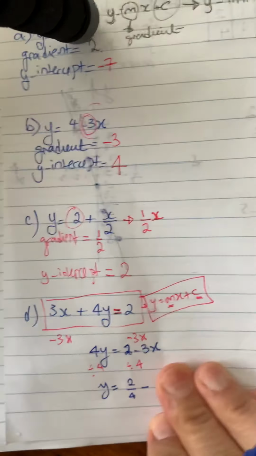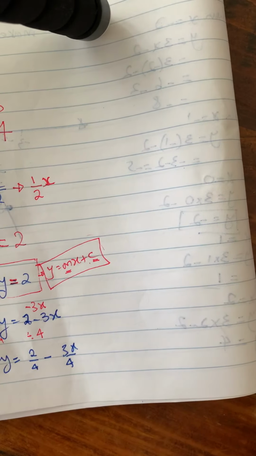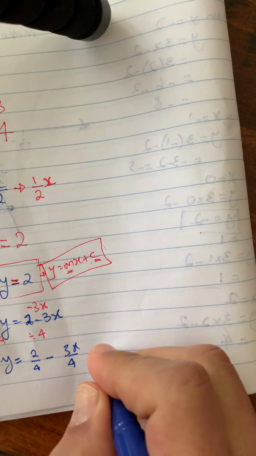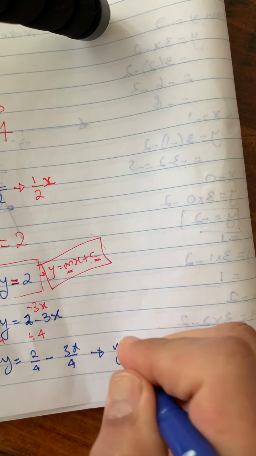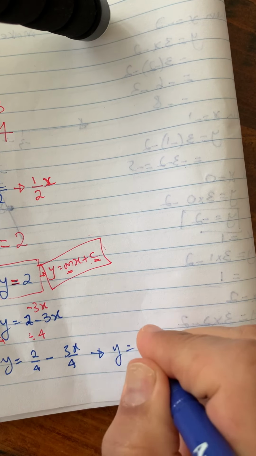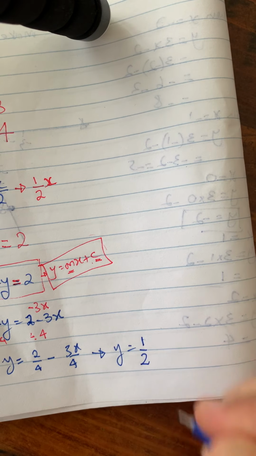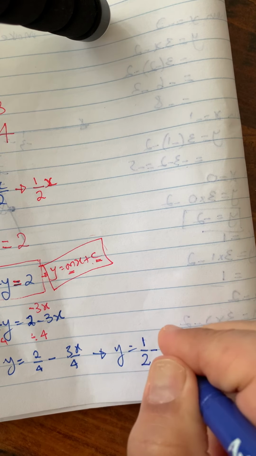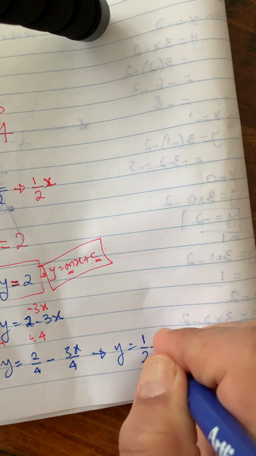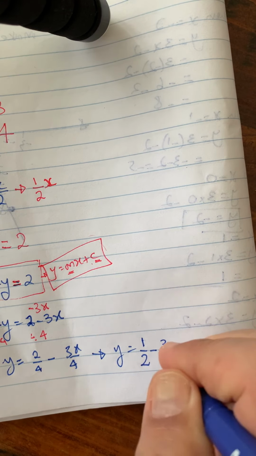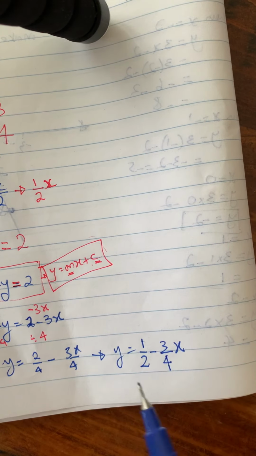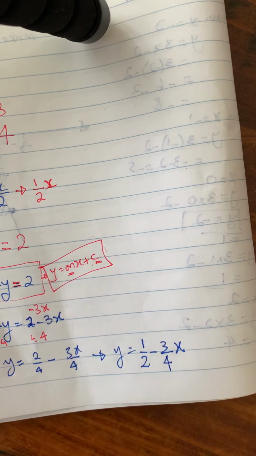So let's simplify this a little bit more. This gives us y equals, well, 2 on 4 is a half, minus 3x on 4, or 3 on 4x. That's similar to our example up here.